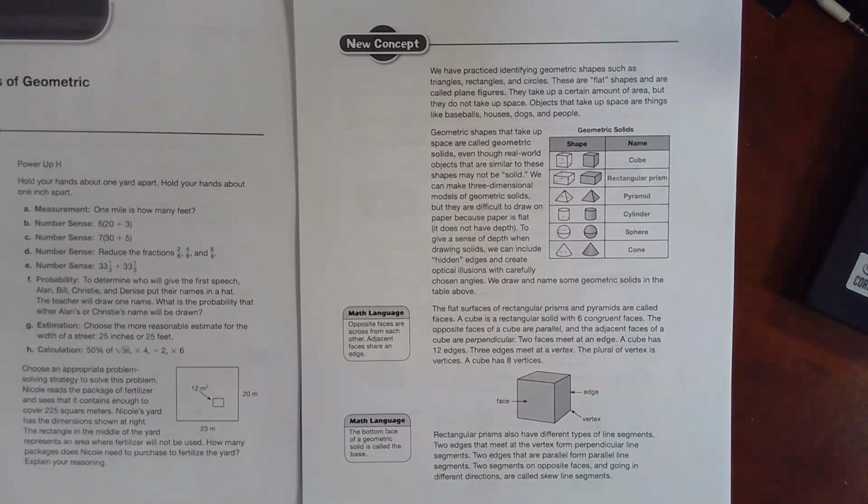We have practiced identifying geometric shapes such as triangles, rectangles, circles. These are flat shapes and are called plane figures because they're on a singular plane. They have a certain amount of area, but they do not take up space. Space is a three-dimensional concept. Objects that take up space are things like baseballs, houses, dogs, and people.